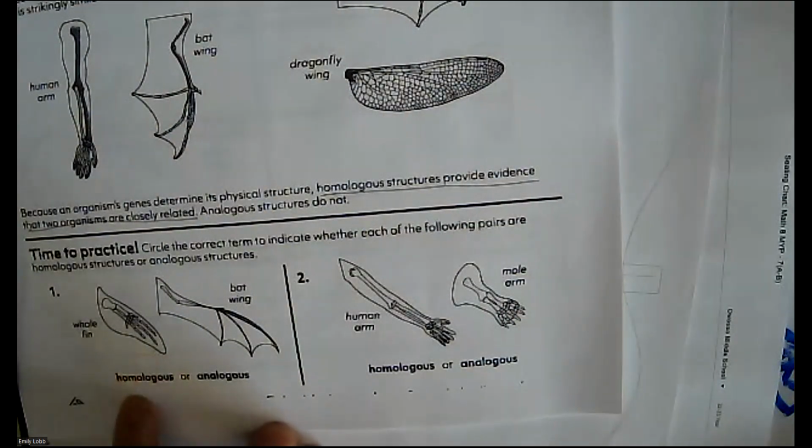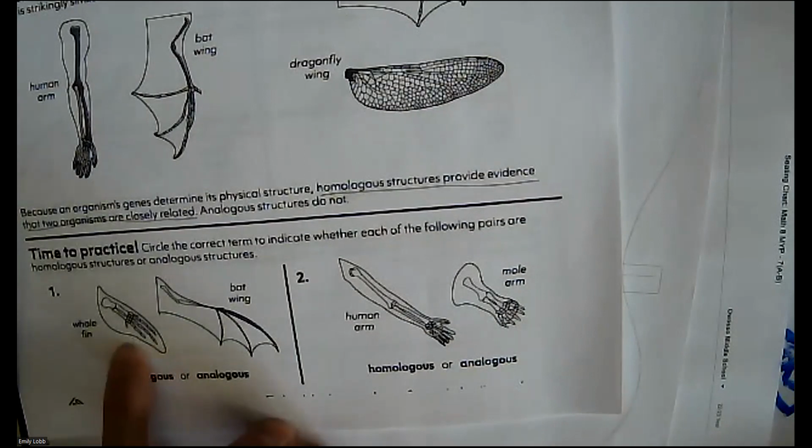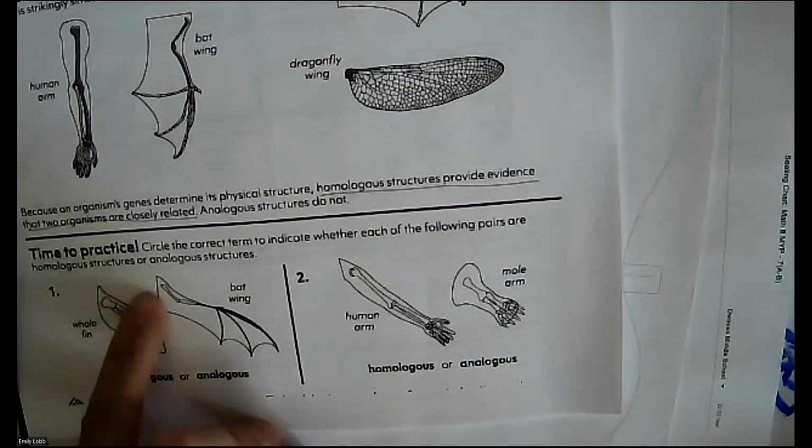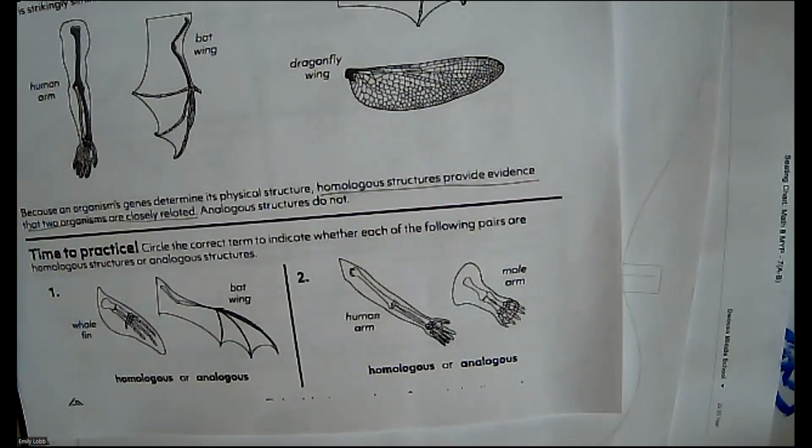Homologous. They look. Oh, it's homologous? Oh, I got it. Homologous. Look at their structure. Looks the same. On the first one. Oh, wait, we're on the first one. What are y'all talking about? Yeah, I got homologous. All right, number 2, what'd you say?